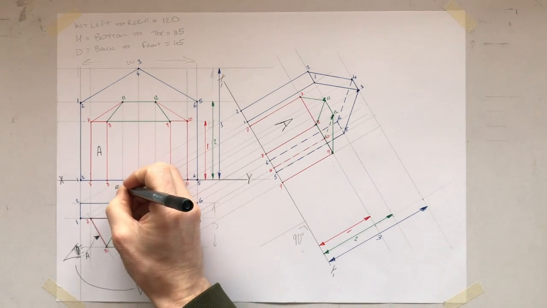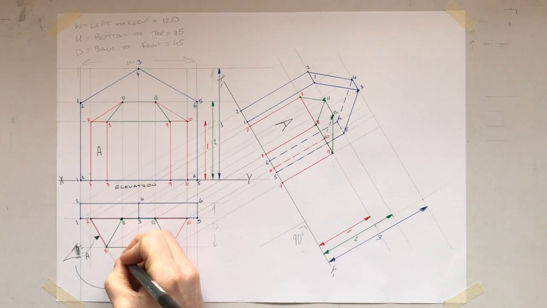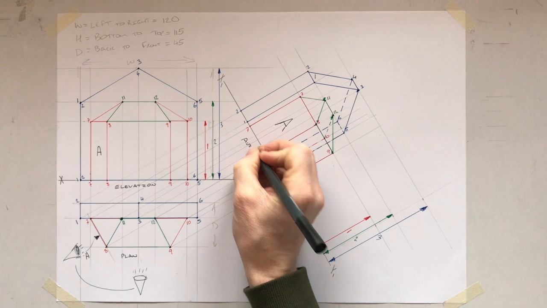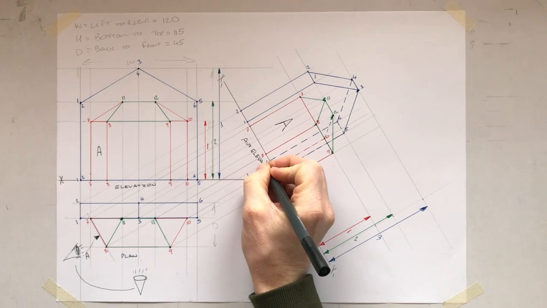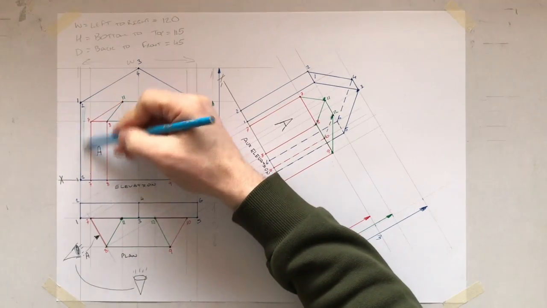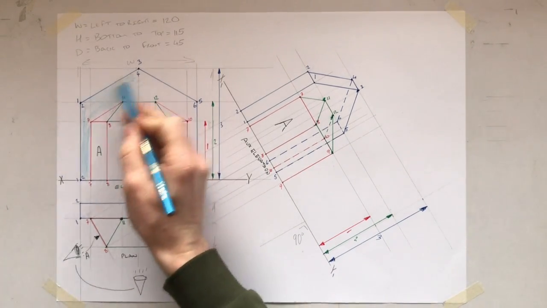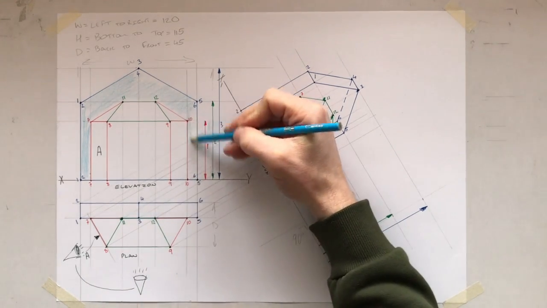We can put down our information, the names of our views, elevation, plan. Here is our auxiliary elevation. Okay, our auxiliary elevation. We've got our heights marked off. So again, we can, if we want, you'll have more time than me, just shade in some of this. It's a nice habit to get into so we can see the different parts. So I'm going to just shade in the back edge here in blue.